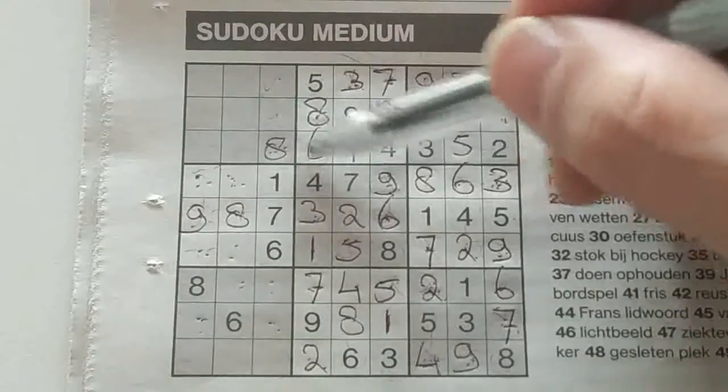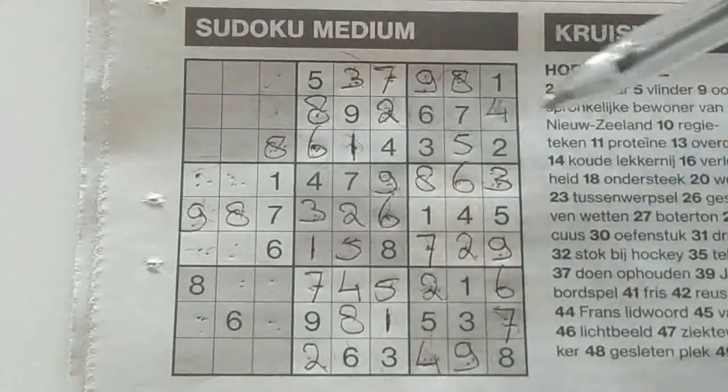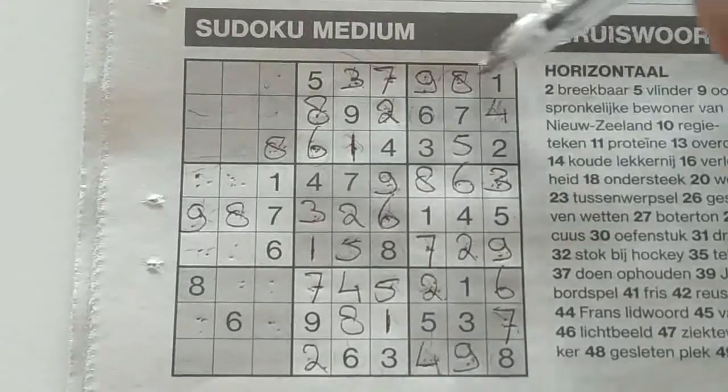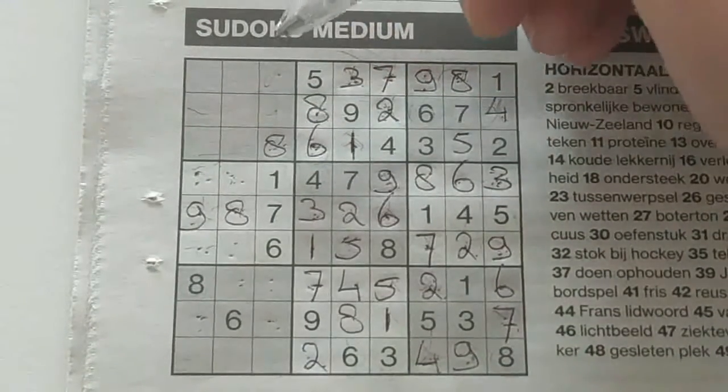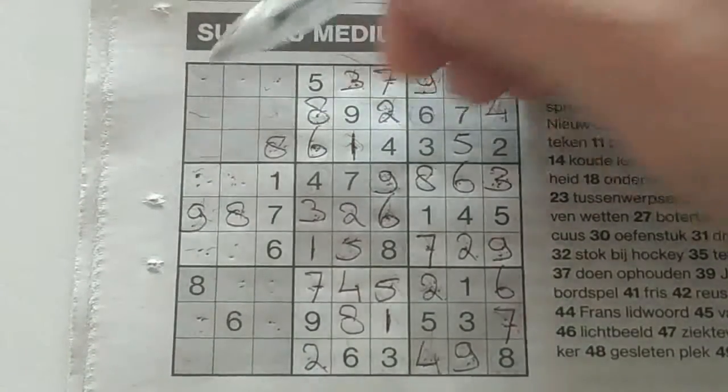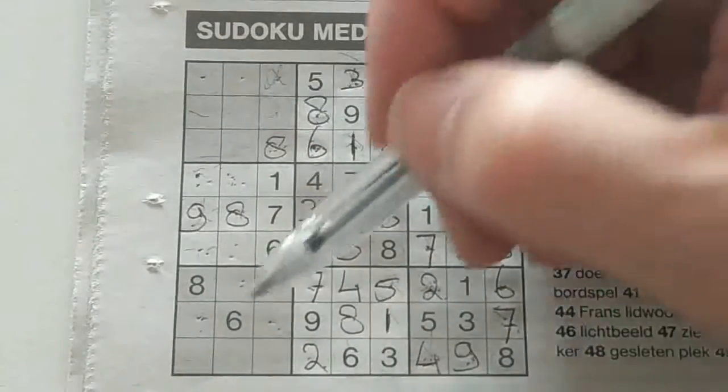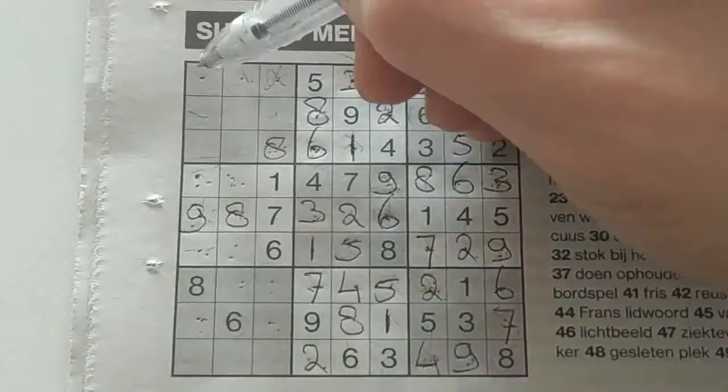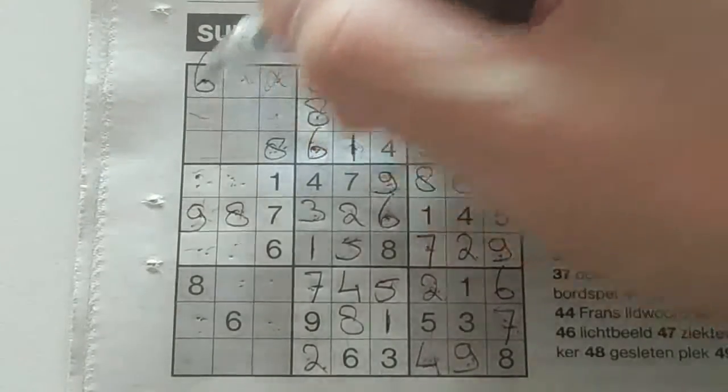Let's see. 6 in the 3rd row, 6 in the 2nd row. So in the 1st row, the only 3 places for 6 are here, here or there. I see a 6 here, no 6 there. I see a 6 there, no 6 there. Only place for the 6 should be here.